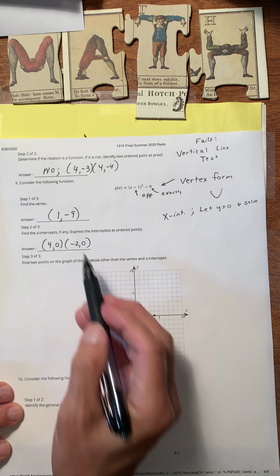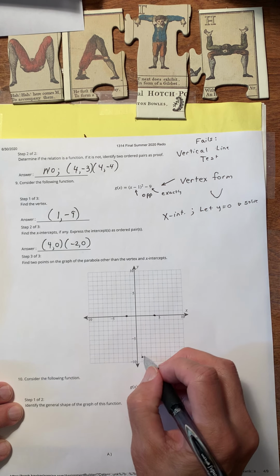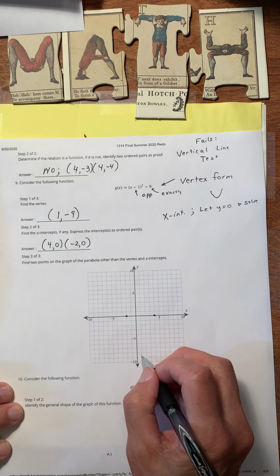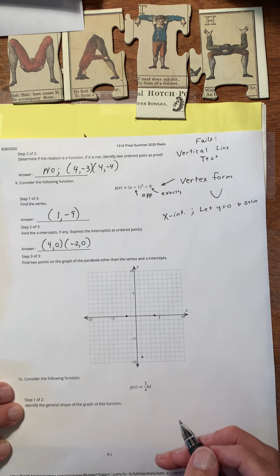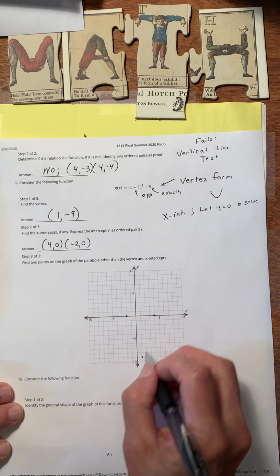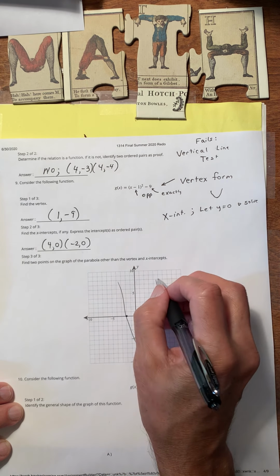Express them as ordered pairs. I did. Find the 2 points. When I find these 2 points, the software will automatically graph your parabola for you. So with these points, it's going to look something like that. Something like that.